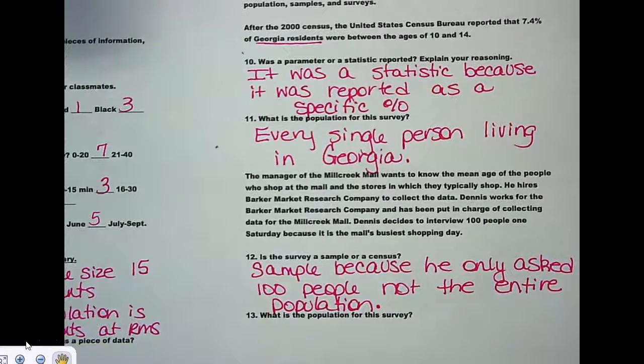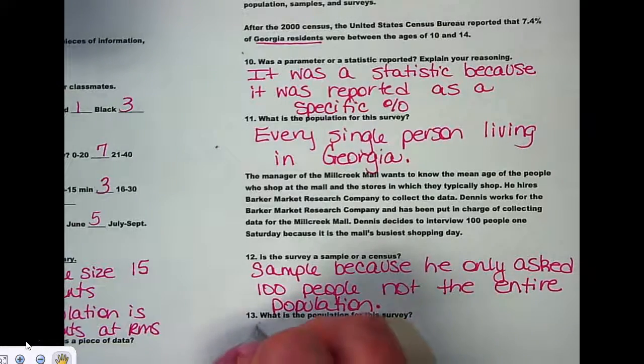What is the population for this survey? What do you think? Yeah, shoppers at that mall. Everyone that comes to Mill Creek Mall.